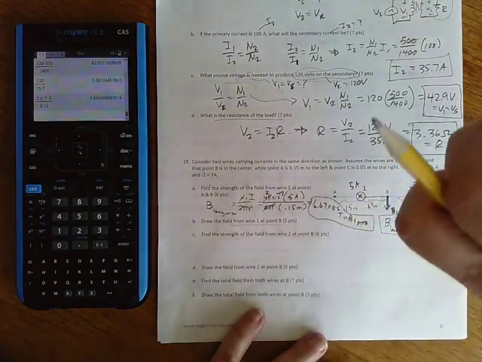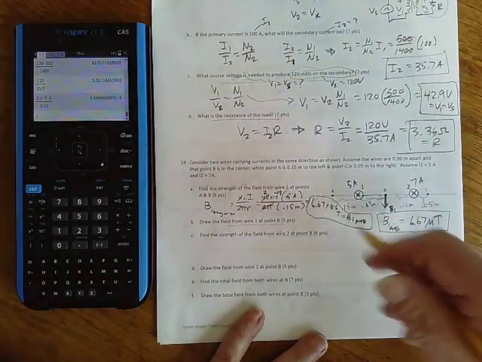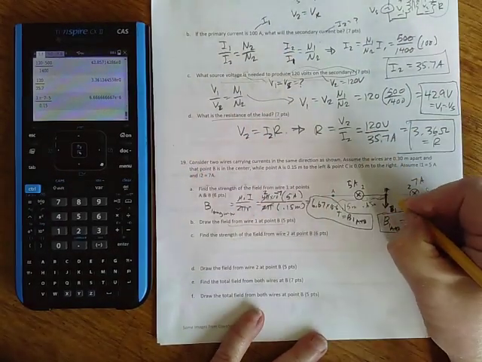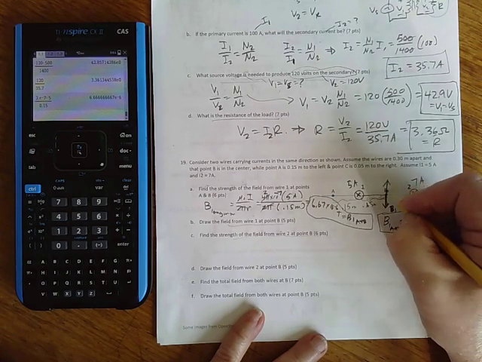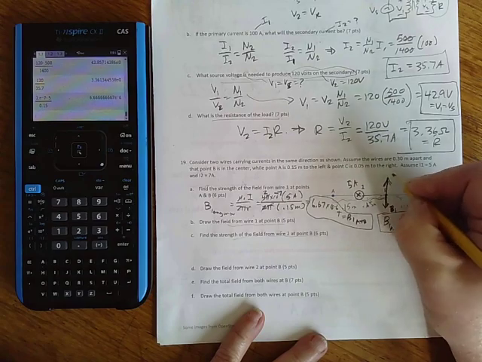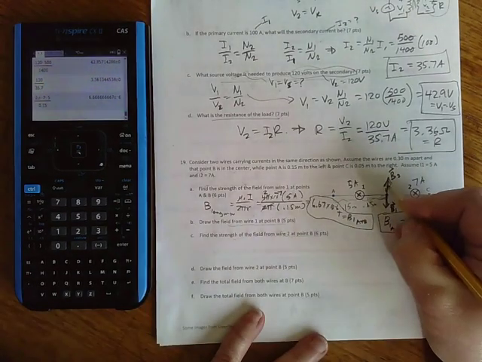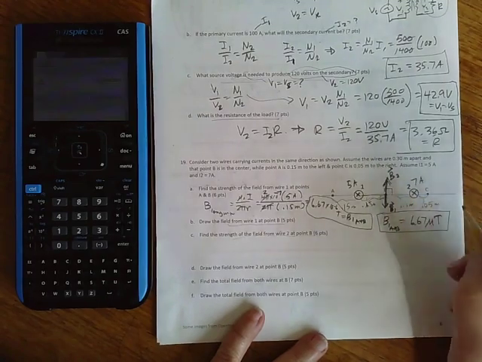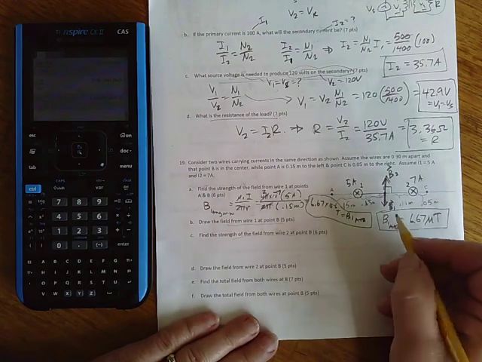All right, so wire 2 going straight in, its field also is going clockwise. It's going to be going up like this. It's a little bit bigger current, so it's going to be a little bit bigger than B1, so this would be B2 vectors here. Should be going straight up because it's 90 degrees there. Find the field strength. Oh, let's find the field strength. All right, so same thing.